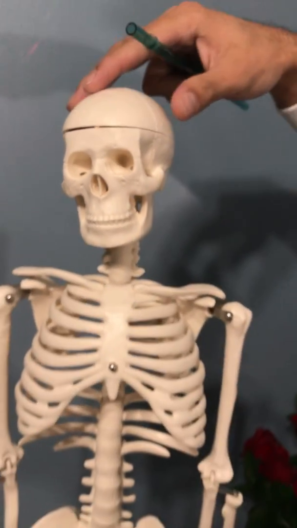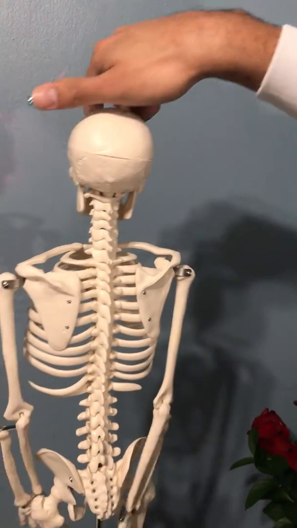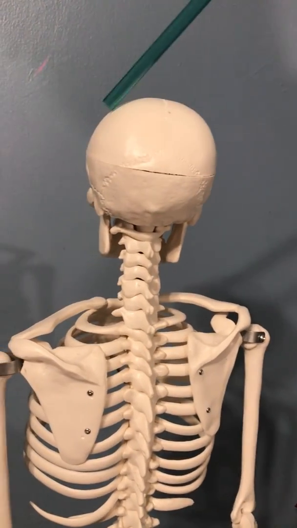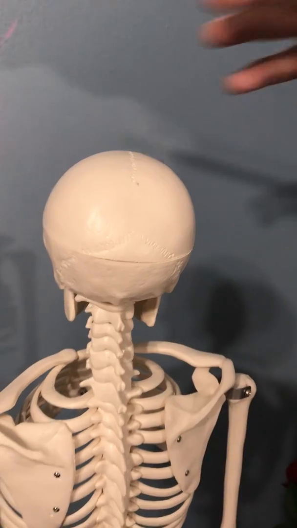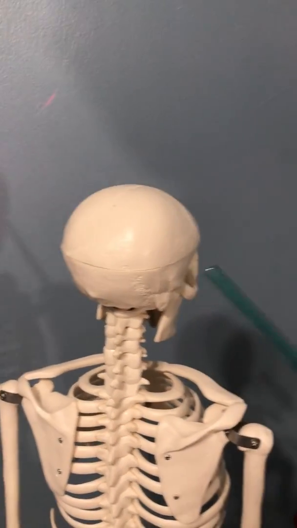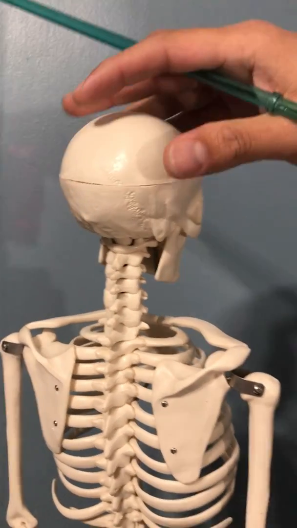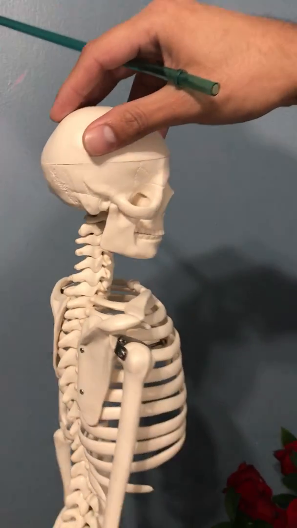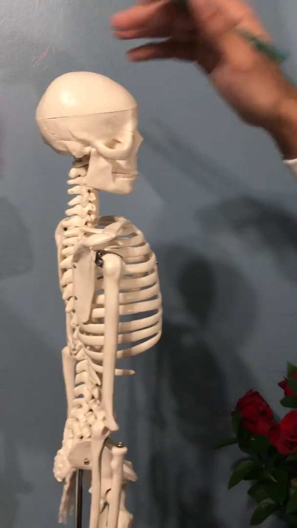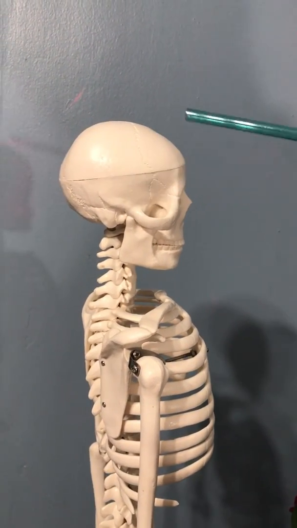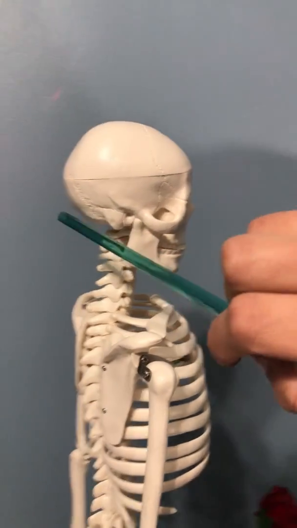Then we now move to the posterior skull, which is the back of the head, and we can find the occipital bone, parietal bones, temporal bones, which is on the side here, and then we have the mandible again on this view of the body. Then if we move to the lateral side of the skull, we're going to find the parietal again, temporal bone, frontal bone, occipital bone in the back here.